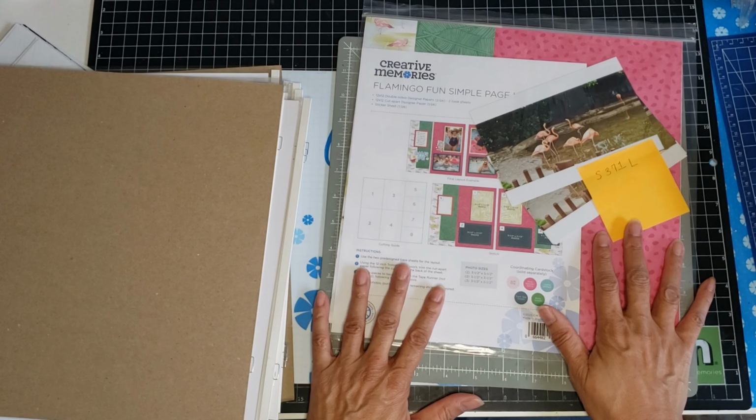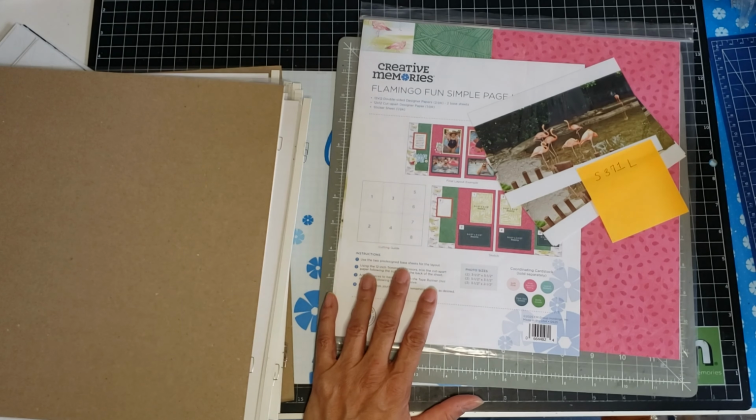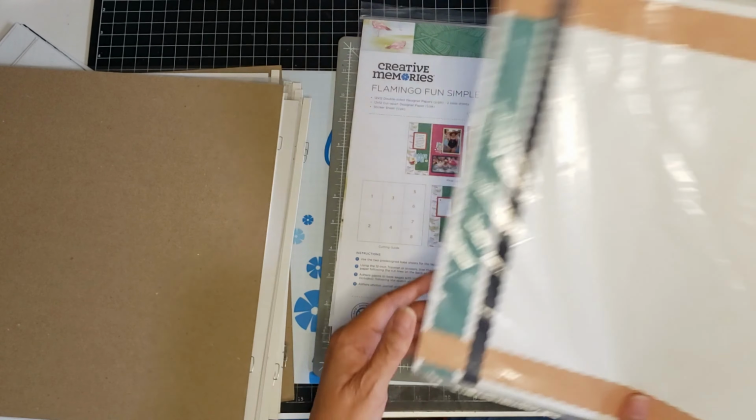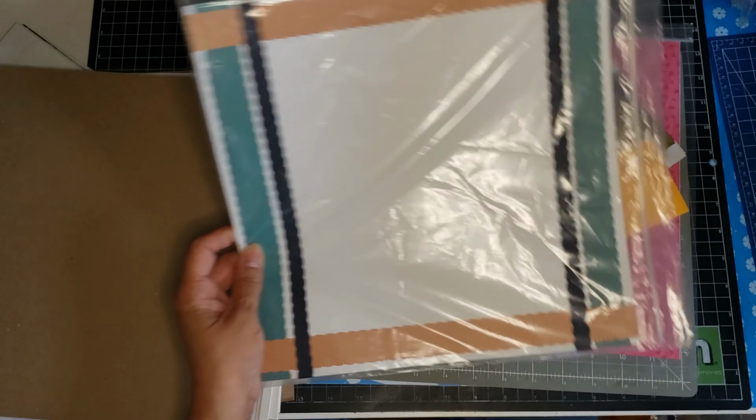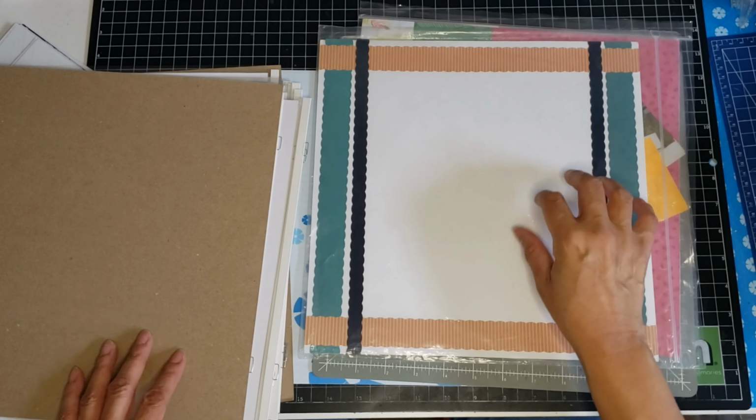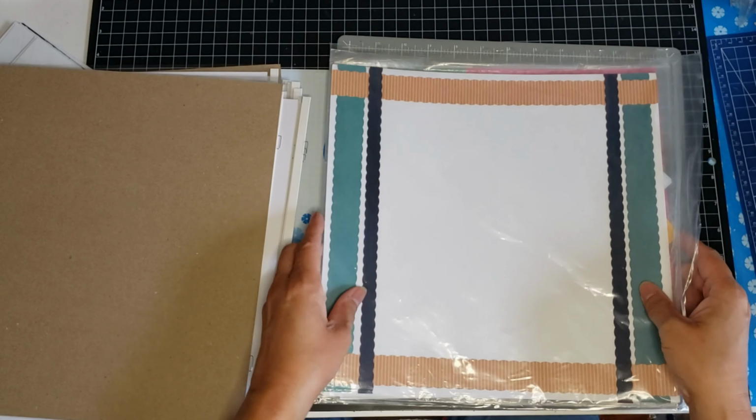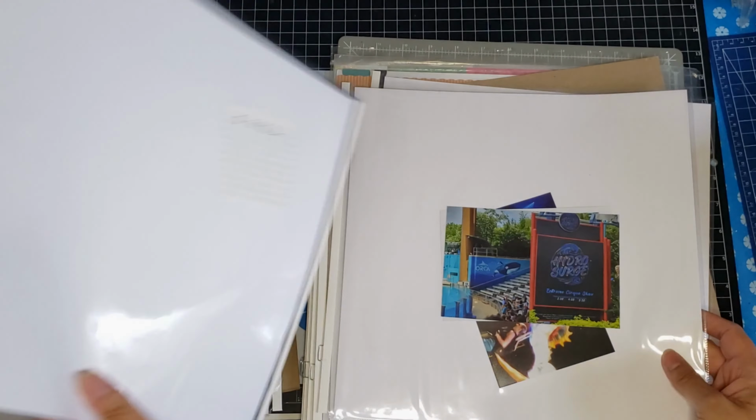Let's say that I take some of those photos and I decide, oh, I want to use this pre-made base page. I'm going to use this as an example.